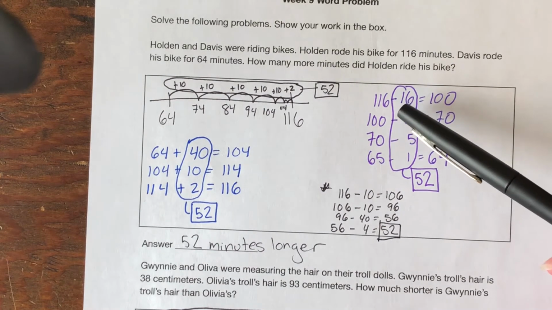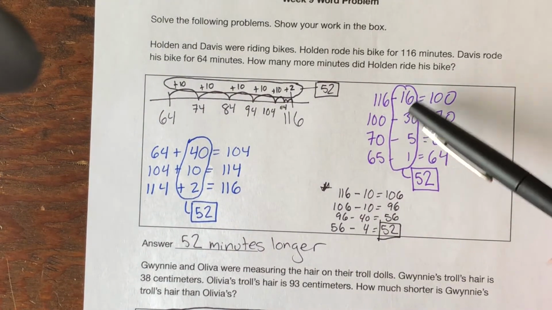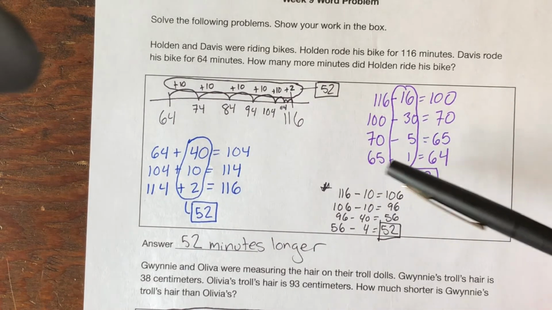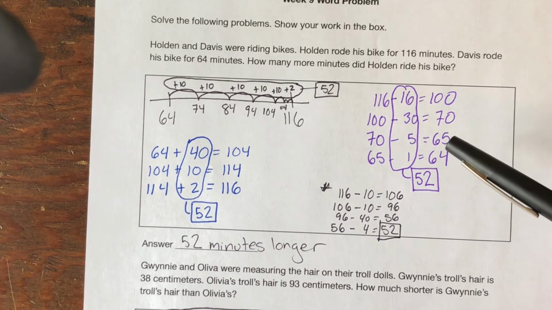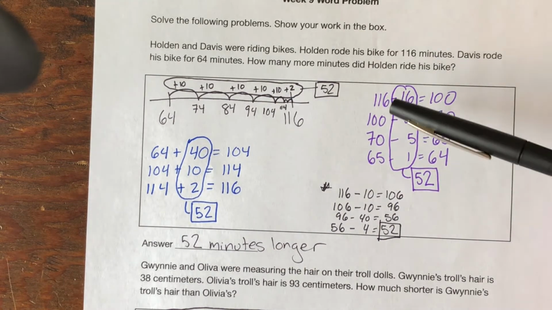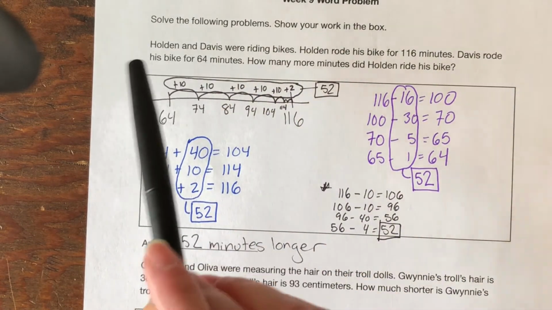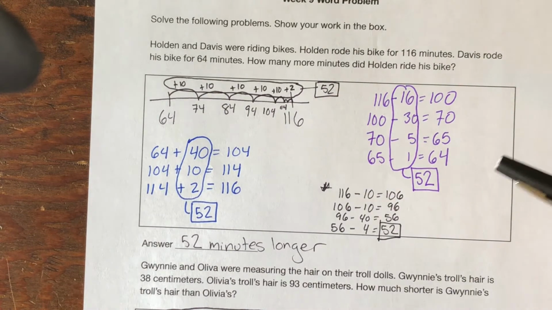So I first, again, took away 16 to make that friendly number of 100. Then I jumped a big jump of 30 to get to 70, 70 minus 5 to 65, and then 65 minus 1 got me 64. And then again, that answer was in the middle. I'm solving for the time between when Davis stopped and when Holden stopped.